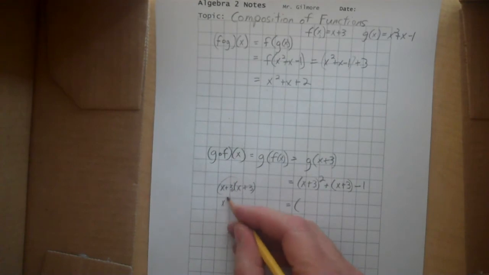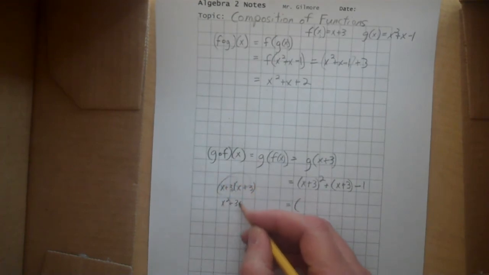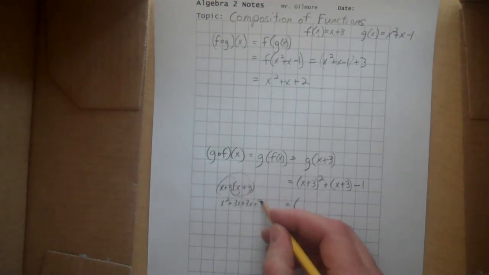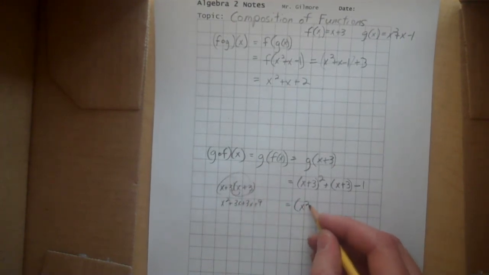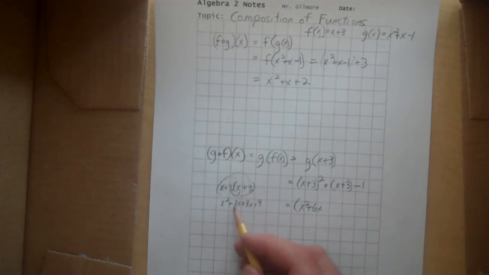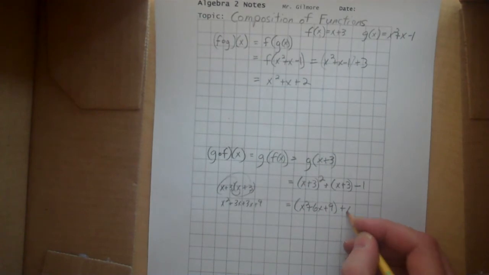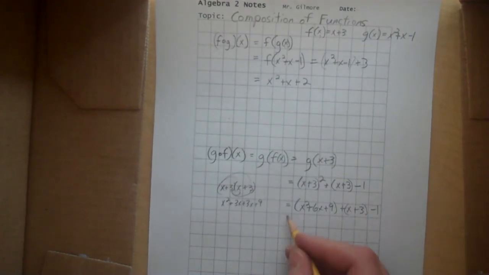x times x is x squared. 3 times x is 3x. 3 times x is 3x. 3 times 3 is 9. So we got x squared plus 6x, 3x and 3x, plus 9, plus x plus 3 minus 1.